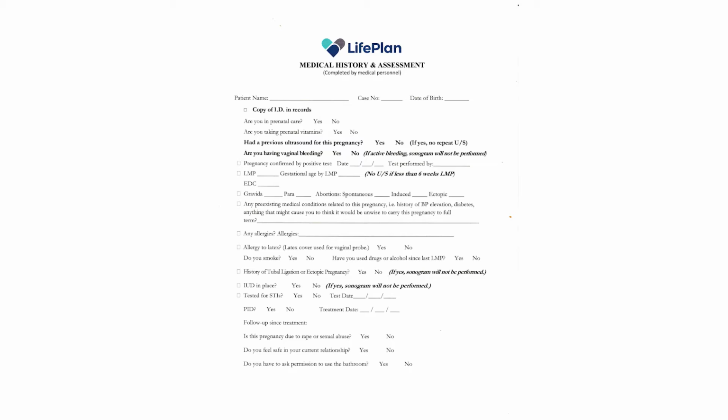The next question is, have you had any vaginal bleeding? If they are having any bleeding, we will not do an ultrasound. That's a call that we have to make if there's just slight spotting and it's not full out bleeding. Sometimes we can just gauge by questioning them a little further how bad it is. But again, we're a limited medical facility, and we want to point them to their doctor if they're having any problems.